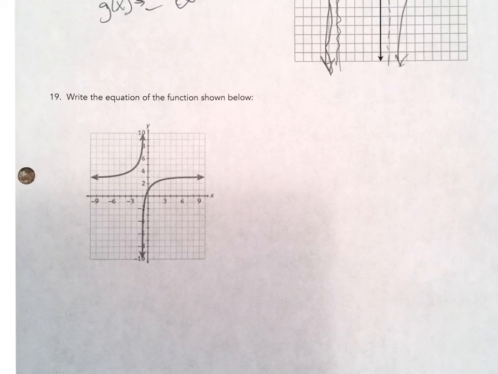Do your best to approximate what you think the asymptotes are. It looks to me like the asymptote's right here. So this is at y equals 3, so that's up 3. And it looks like this one is right here at 1. I would say x equals 1. So the left and right is going to be on the bottom because it moves left or right. So we wanted to call this x plus 1, right?